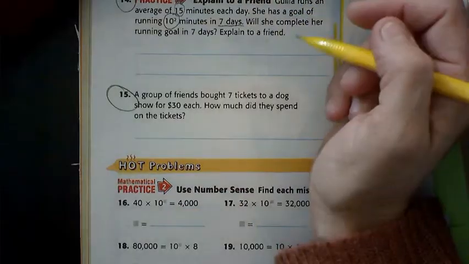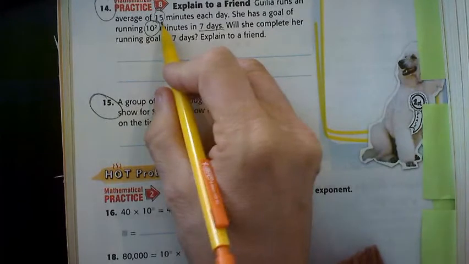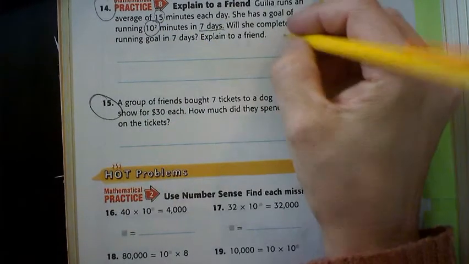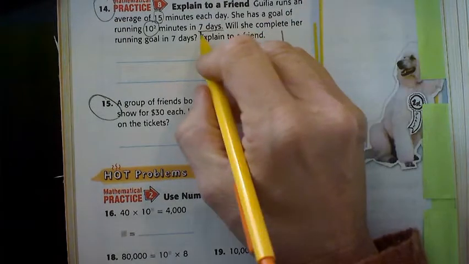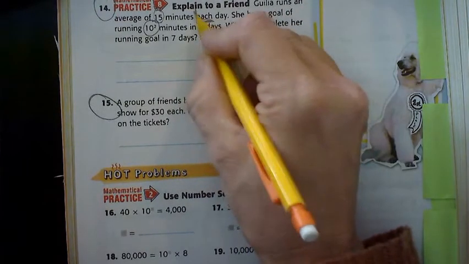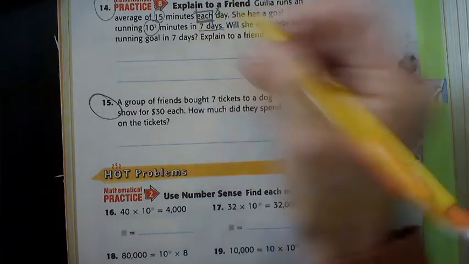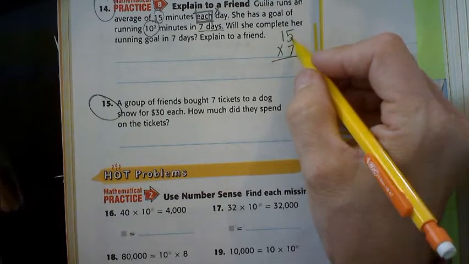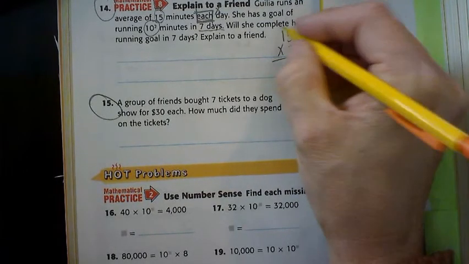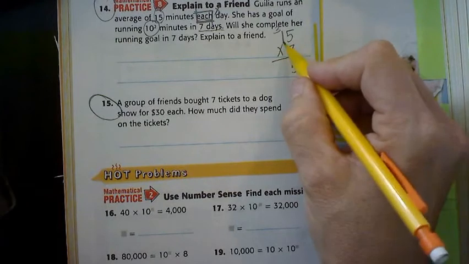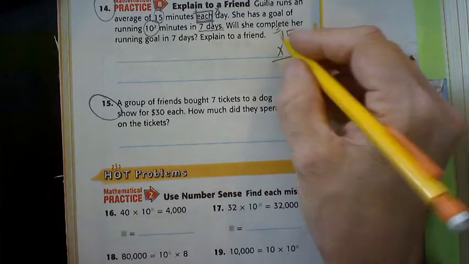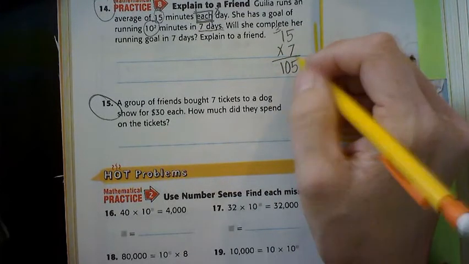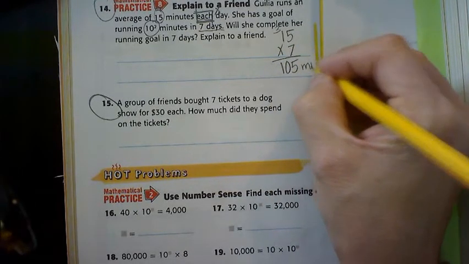So let's take a look. If she ran 15 minutes a day for 7 days, how long would she run? Well, that's 15 minutes each day. Remember, that's our multiplication hint. So 15 times 7. Let's see if she kept up that pace. 5 times 7 is 35. I carry that 3. 7 times 1 is 7 plus 3, 8, 9, 10, 105. So if she kept running for 7 days, 15 minutes a day, she would run 105 minutes.